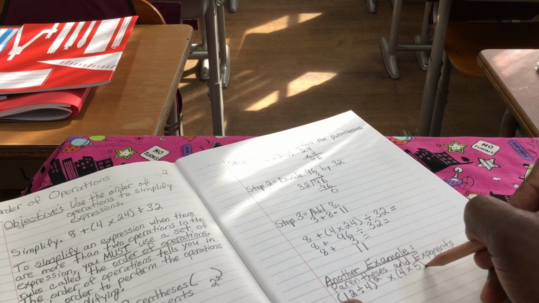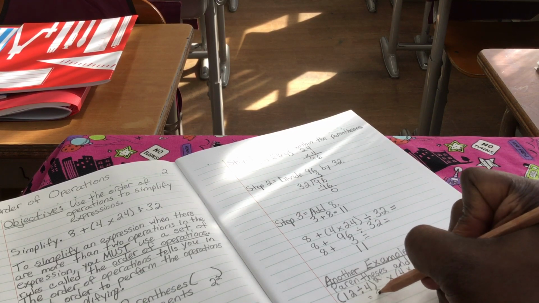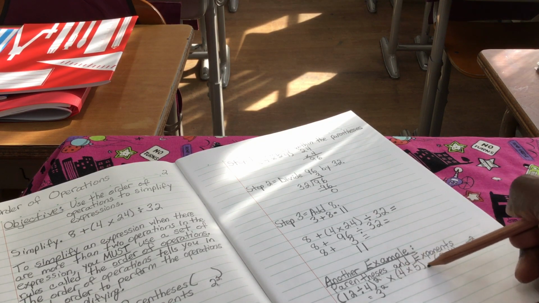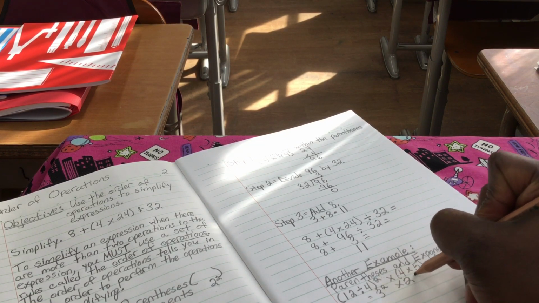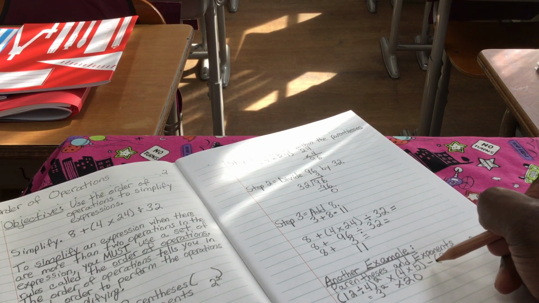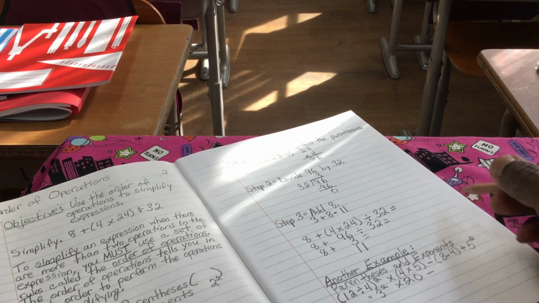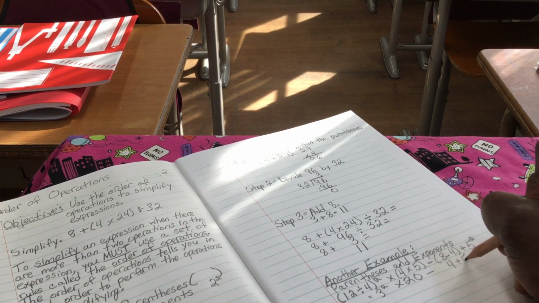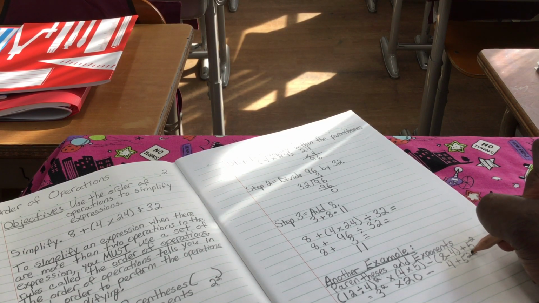Okay, so now what do we do first? We simplify within the parentheses, right? So 12 divided by 4 equals 3. So that gives me 3 squared, right? The next set in parentheses is 4 times 5. 4 times 5 is 20. So now I have 3 squared times 20. Then my last set of parentheses is 8 minus 4. 8 minus 4 is 4 plus 5 squared.